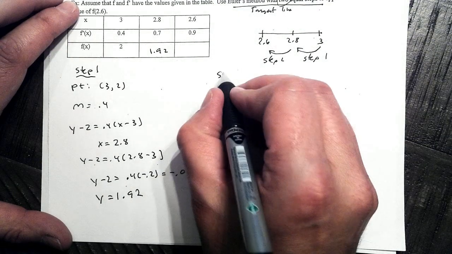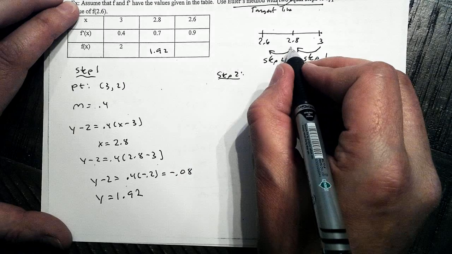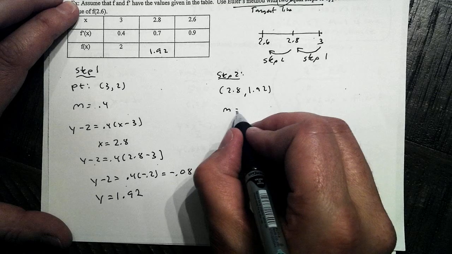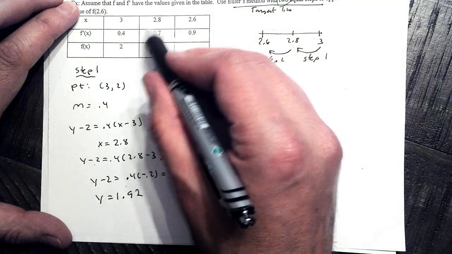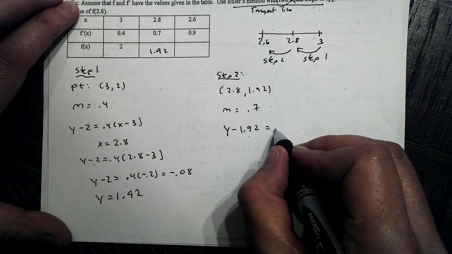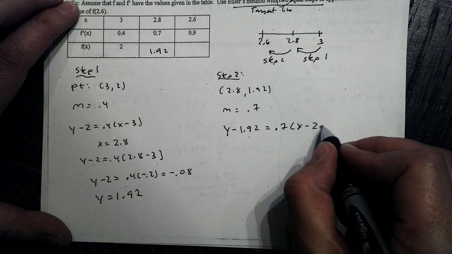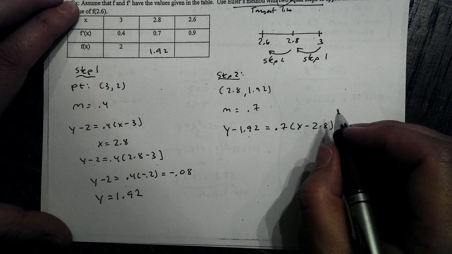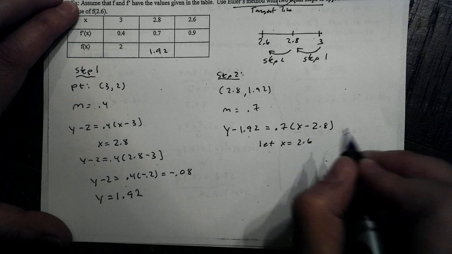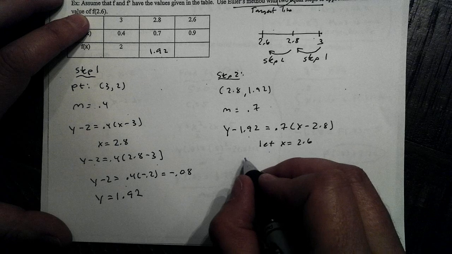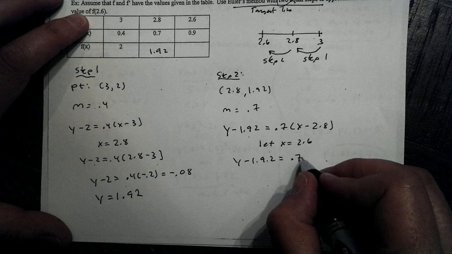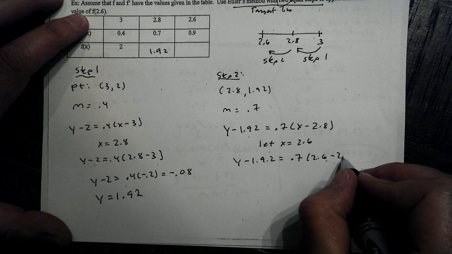So for step 2 now, starting at x equals 2.8, where my value was 1.92, find the slope. Now, the slope we don't do too much, because they give me the slope: it's 0.7. So my tangent line is y minus 1.92 equals 0.7 times x minus 2.8. And now I can plug in my 2.6. Let x equal 2.6. So let's see here.